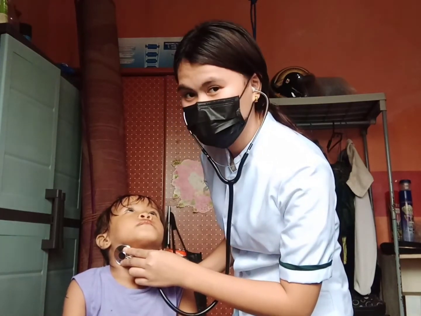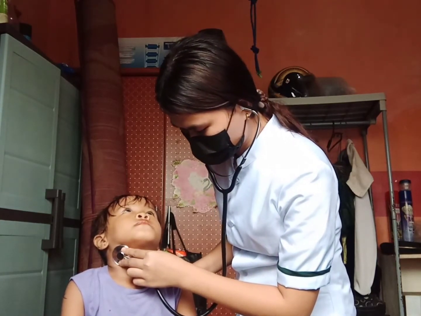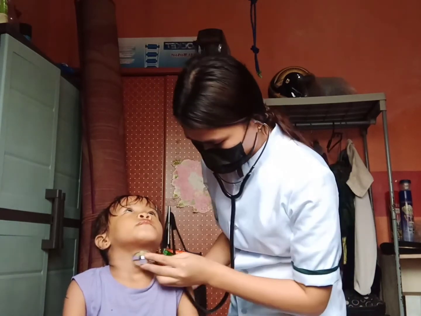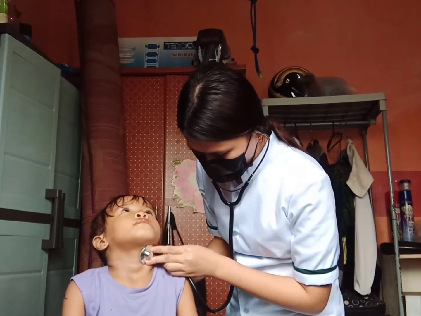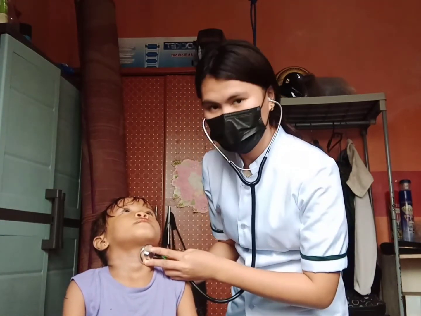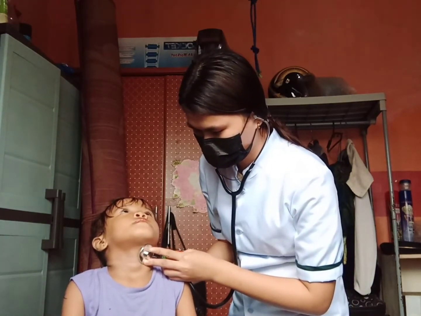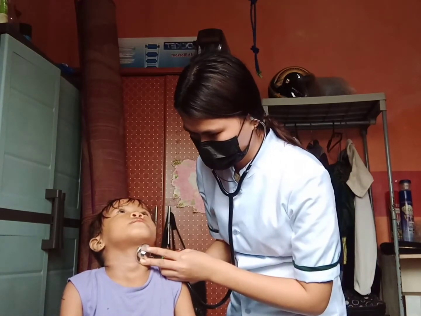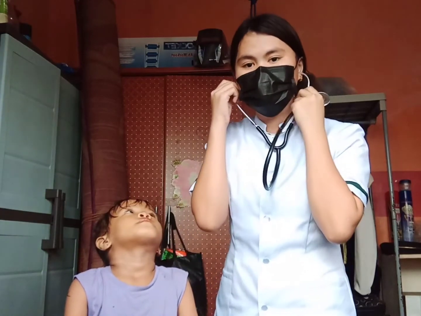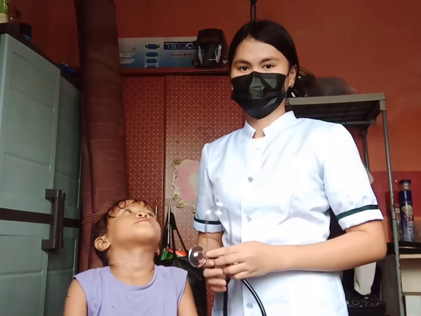So ang naririnig ko ay normal na pulse lang. Same also sa side na to, normal na pulse lang yung naririnig ko. So for the result, wala naman akong narinig na squeezing sound and normal lang ang beat ng kanyang pulse.